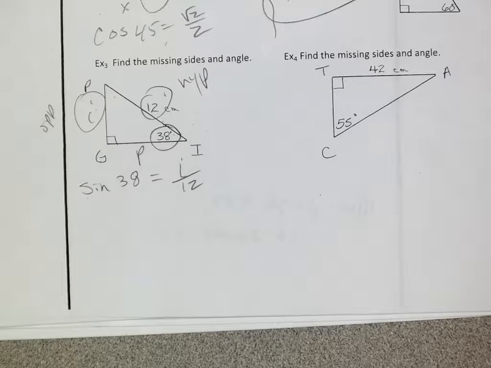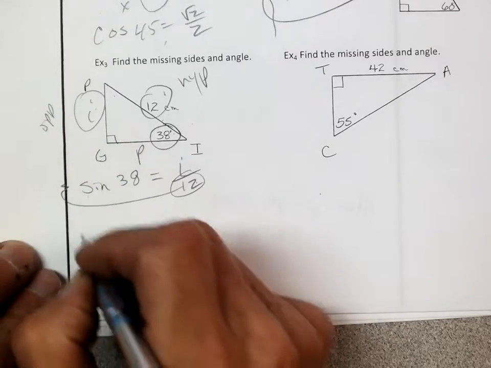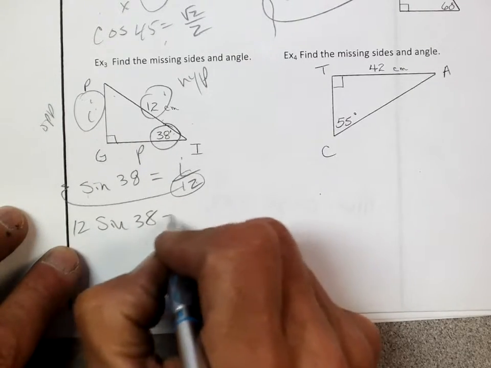Okay, what's step 4 say? Oh, we did step 4. Never mind. What's step 5 say? Cross multiply. So let's multiply the 12, because times by 12. Let's multiply the 12 right up there, okay? So we're going to go 12 times the sine of 38 equals I, right?